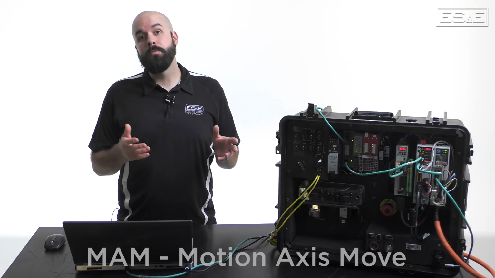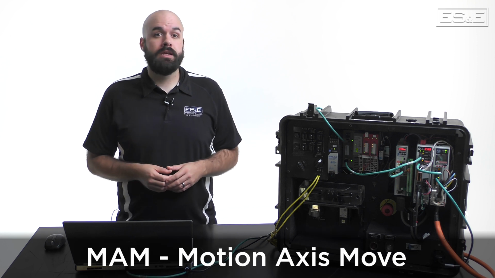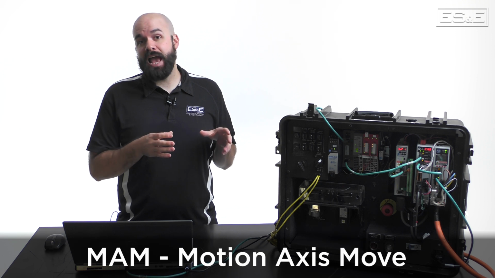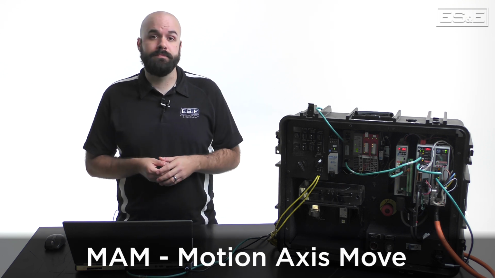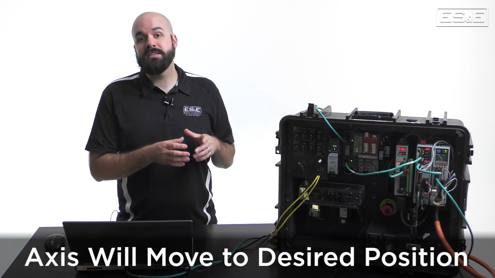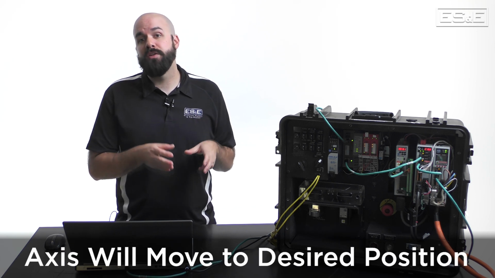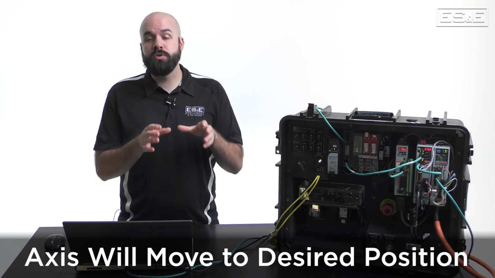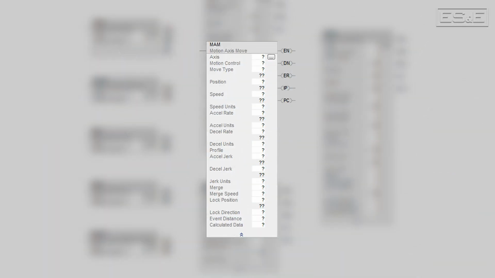The MAM, or Motion Axis Move instruction, is the integrated motion instruction that's used to move a given axis to a specific position. This means that when an MAM is executed, the axis will use a motion profile defined by the instruction fields in order to move to a desired position. Let's take a look at the different components of the instruction.